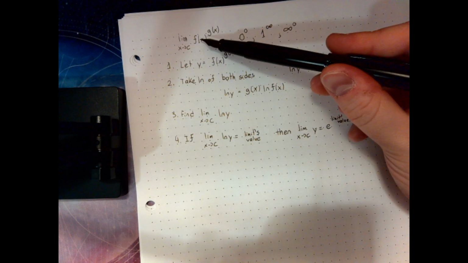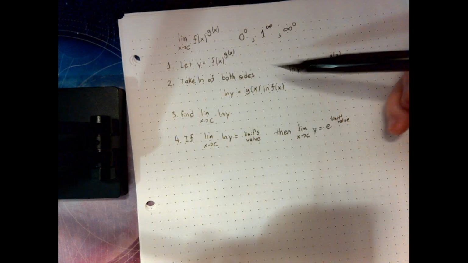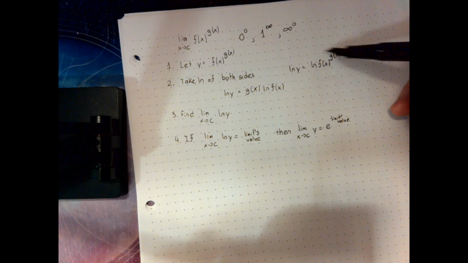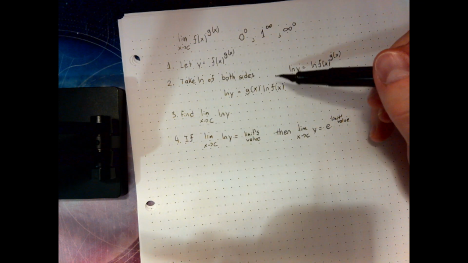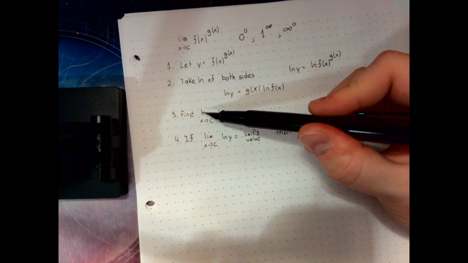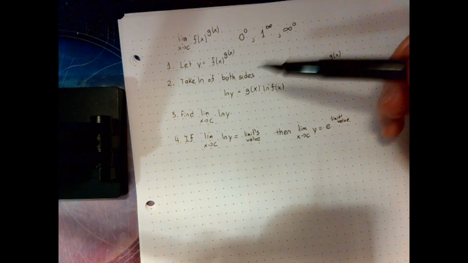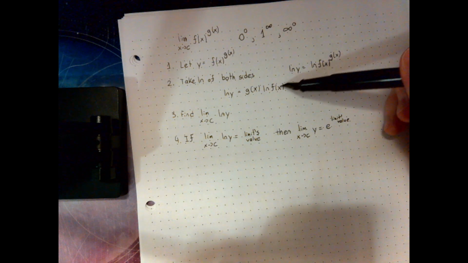First, I would let y be equal to the value of my limit, so my power over here. Then I would take the natural logarithm of both sides, applying ln to the left and right side, and use the properties of logarithms to move g of x in front as my coefficient so that it's no longer my exponent. Once I do that, I find the limit as x approaches c of ln of y, because now these indeterminate forms are no longer possible, because I don't have an exponent anymore.